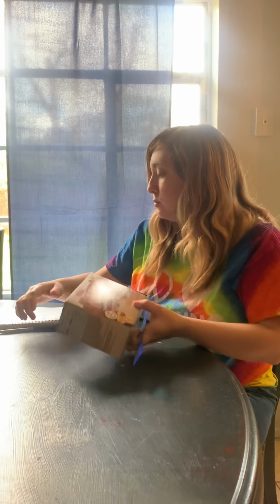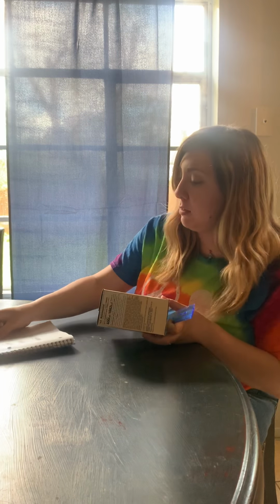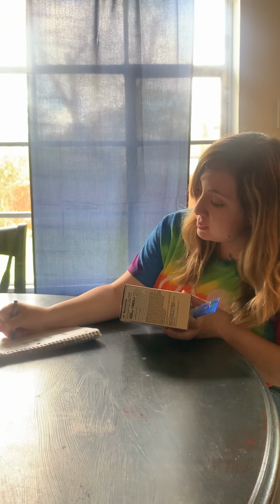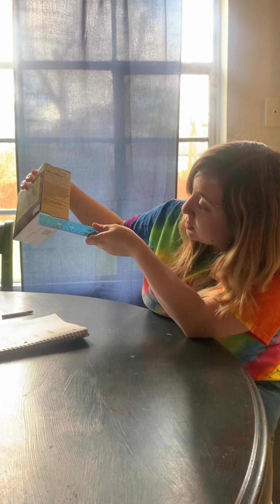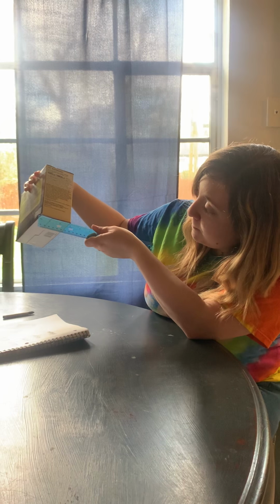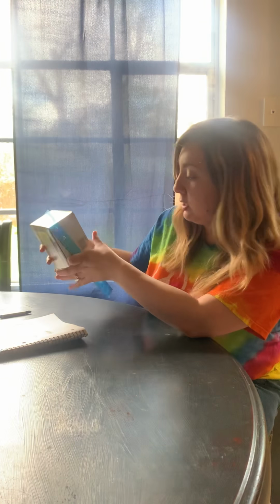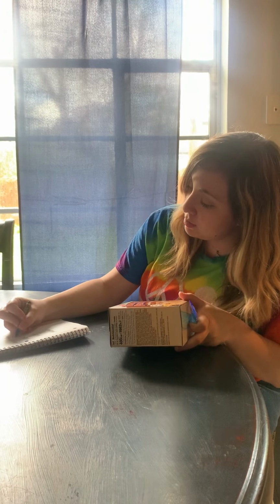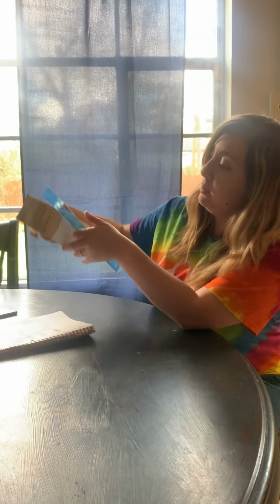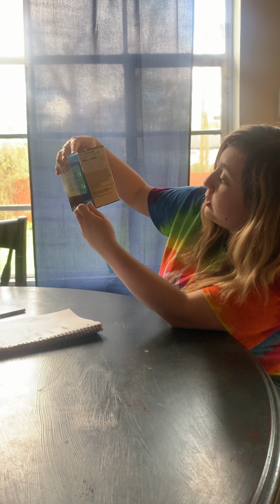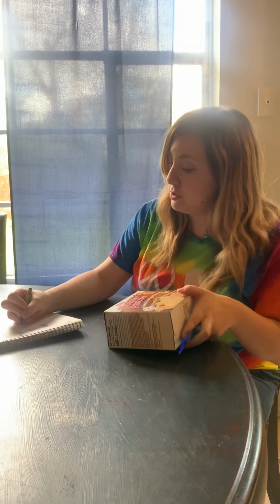So that's what we're going to write on our paper. Our length is 6.5. Yes, I'm writing with a crayon. Our width is going to be about 3 inches. So our width is about 3 inches. And then our height is going to be about 5.5 inches. So 5.5 inches.